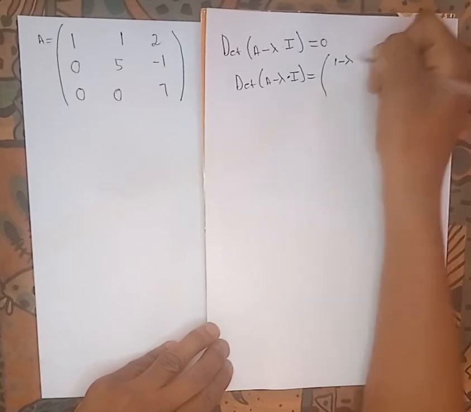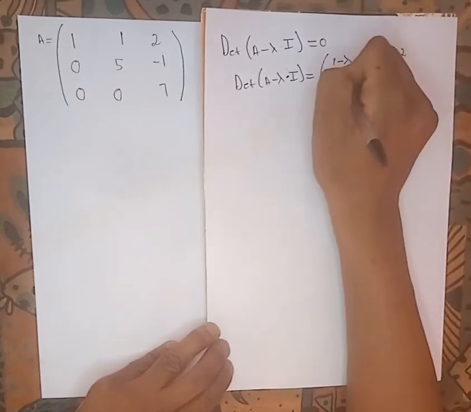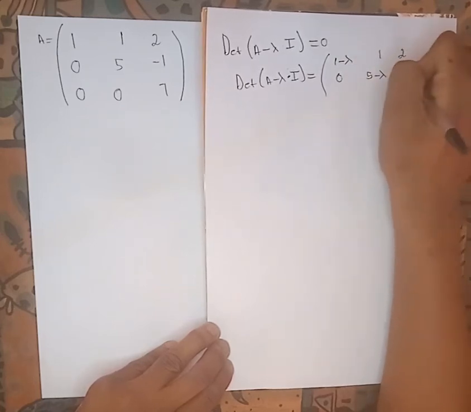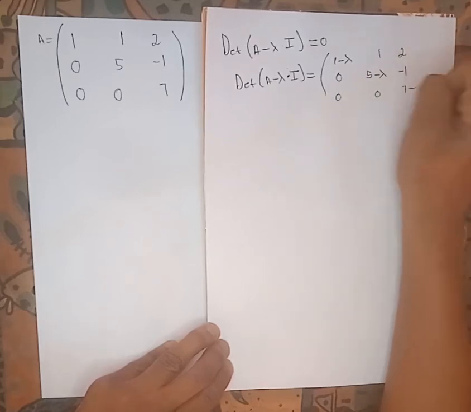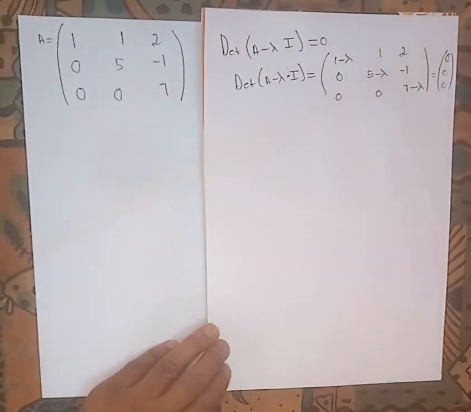1 minus lambda, 1, 2, 0. Remember, we are subtracting diagonally. Minus 1, 0, 0, 7 minus lambda, which is the same as 0, 0, 0, or you can just write 0.